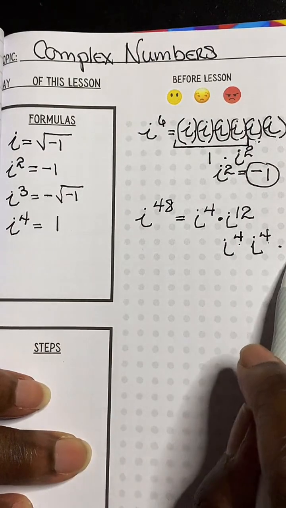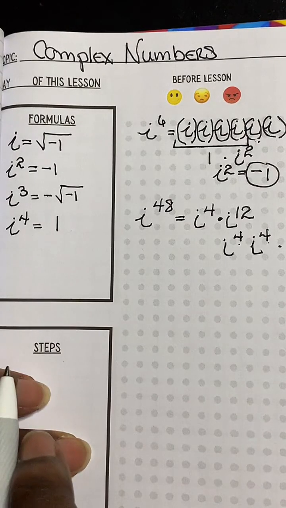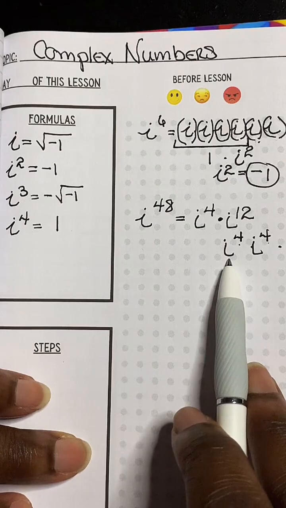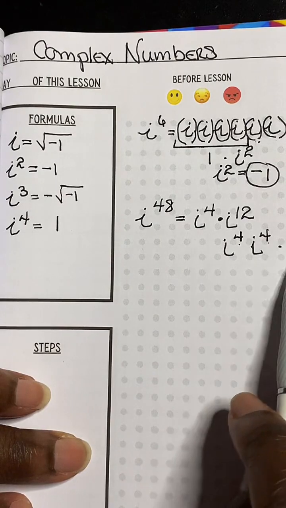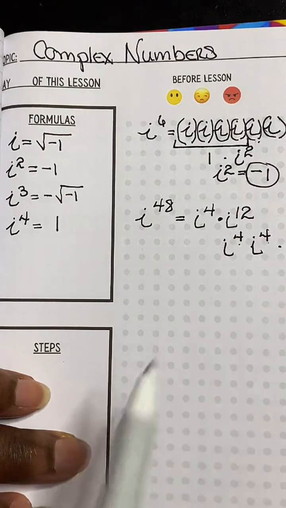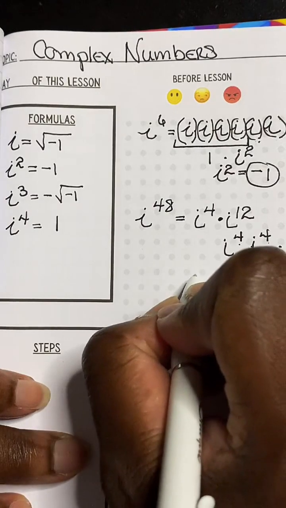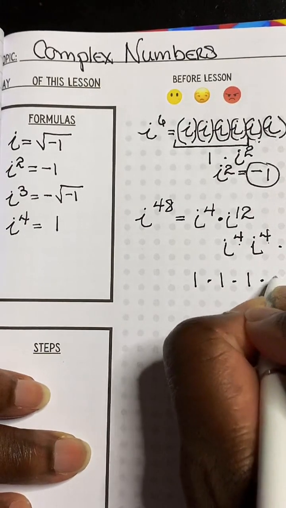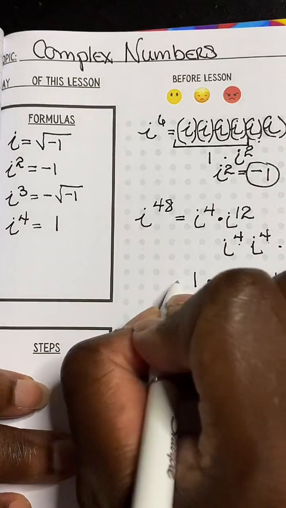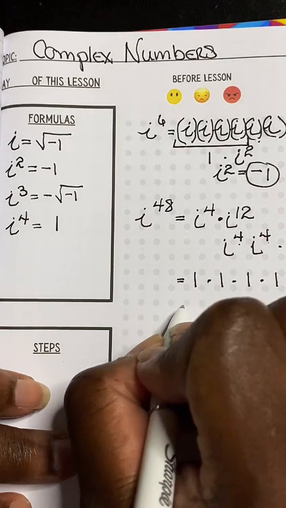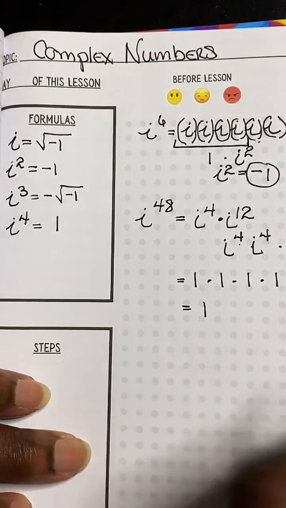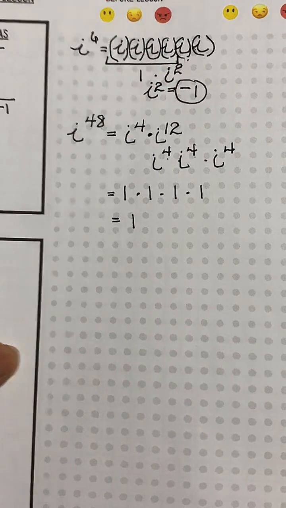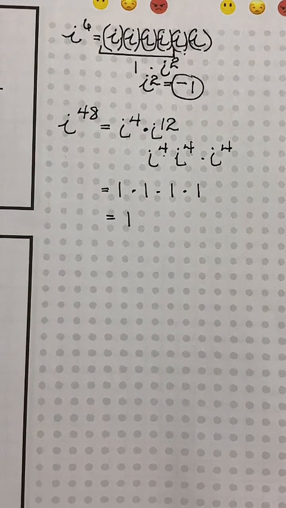Here's my 3 groups of 4s. This is going to give me a 1, this is going to give me a 1, this is going to give me a 1. So then we can think of it this way: 1 times 1 times 1 times 1 is going to give me an answer of 1.